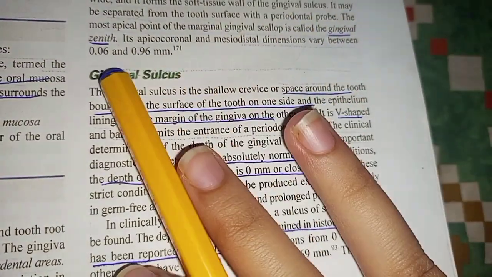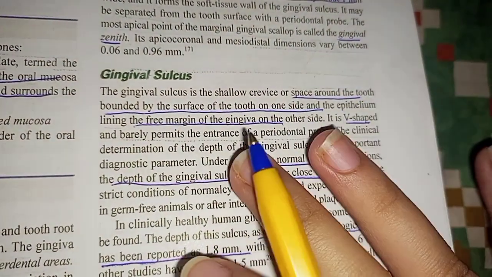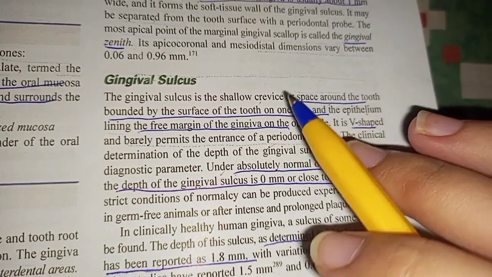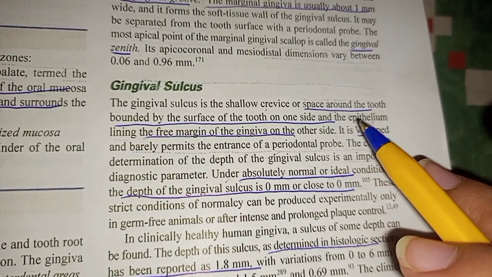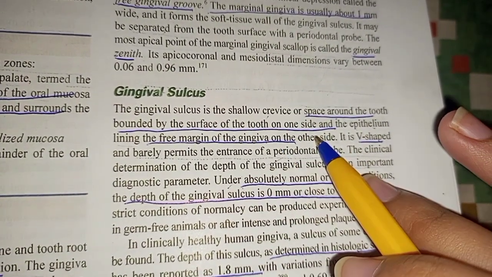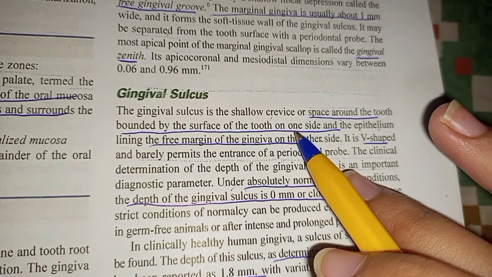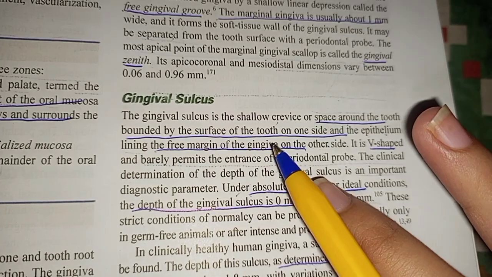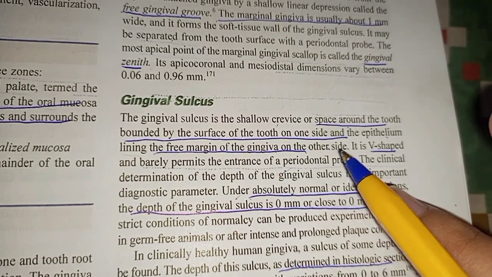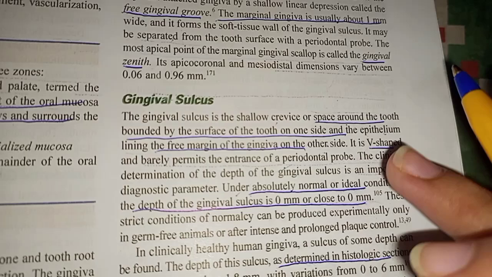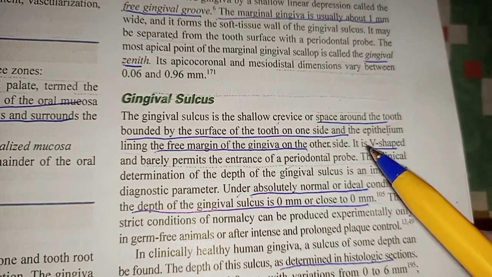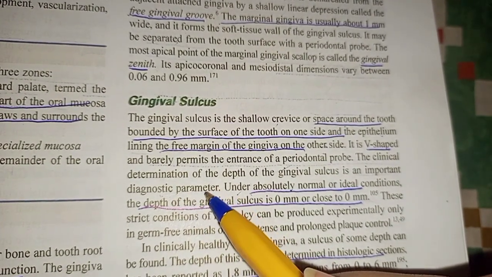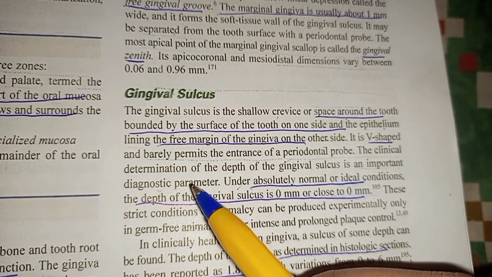Next we have the gingival sulcus. In the previous video we mentioned a word, gingival sulcus. Let's study it. It is basically a shallow space around the tooth. On one side it is bounded by the surface of the tooth, and on the other side by the epithelium lining the free margin of the gingiva. So one side is the tooth, the other side is covered by epithelium. It is V-shaped, and it is a diagnostic parameter. It's very important to know. It is a diagnostic parameter in people who have gingivitis or periodontitis.